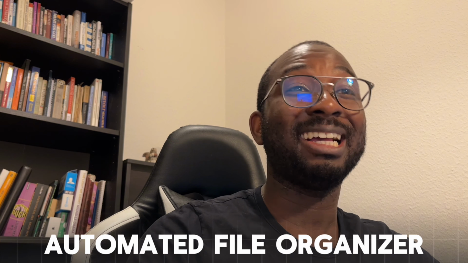Okay, the first automation we want to build is an automated file organizer. I tell you, for me, this is a lifesaver. I take a lot of screenshots and record my screen a lot of times, and this basically just gets dumped on my desktop.